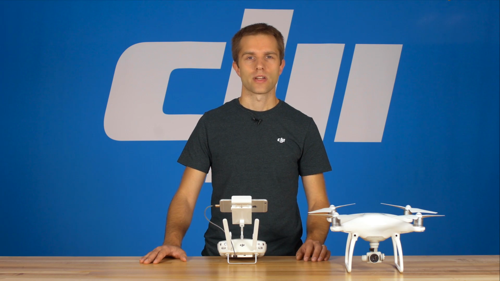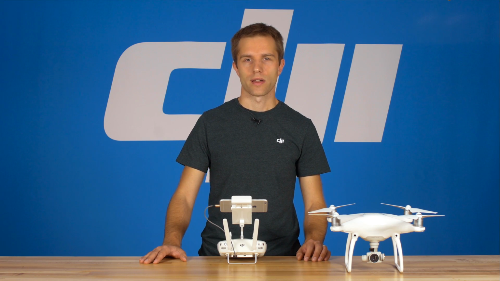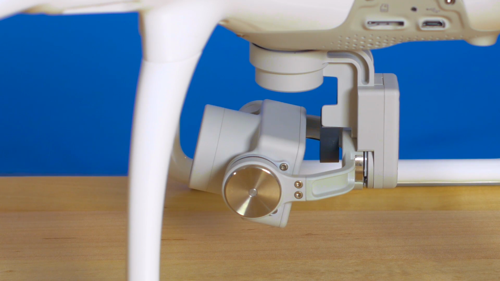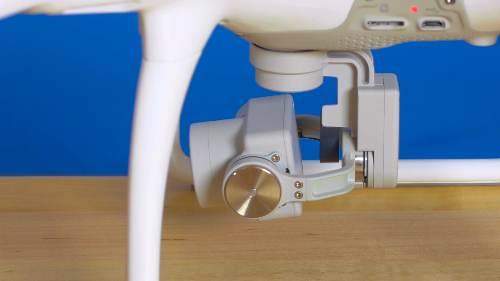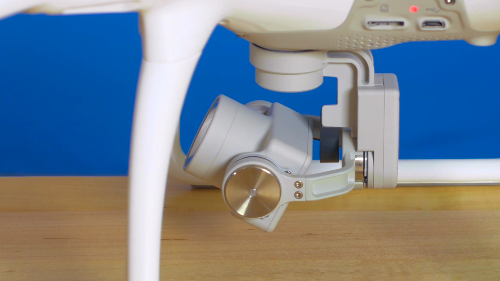The third setting here is for Gimbal Tilt Smooth Track. Slide this to make the gimbal ease in and out of movement. This is helpful for creating smoother, more cinematic shots.